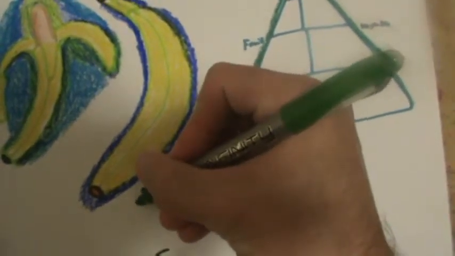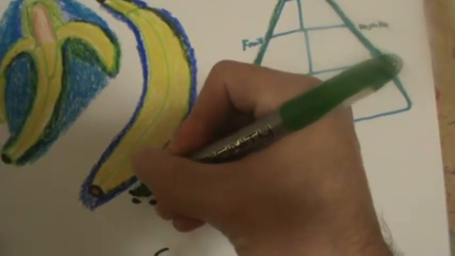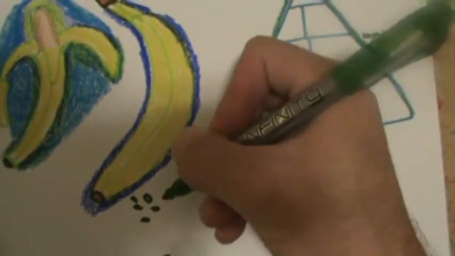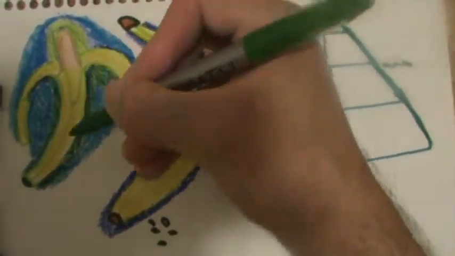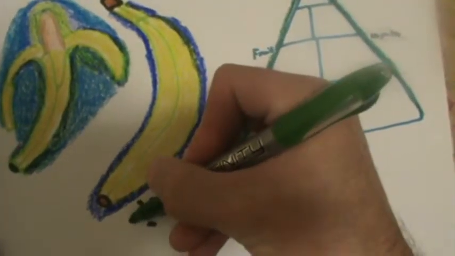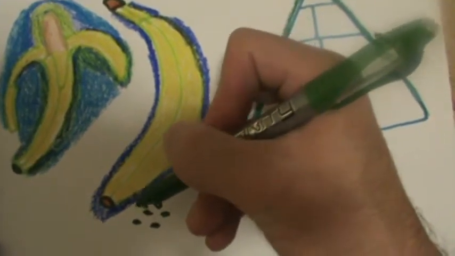And the more I think about it, if it does have seeds, they're probably down towards the center part of the banana. Whenever you eat it, you eat it all the way down, and the seeds will be down near the core of the banana.